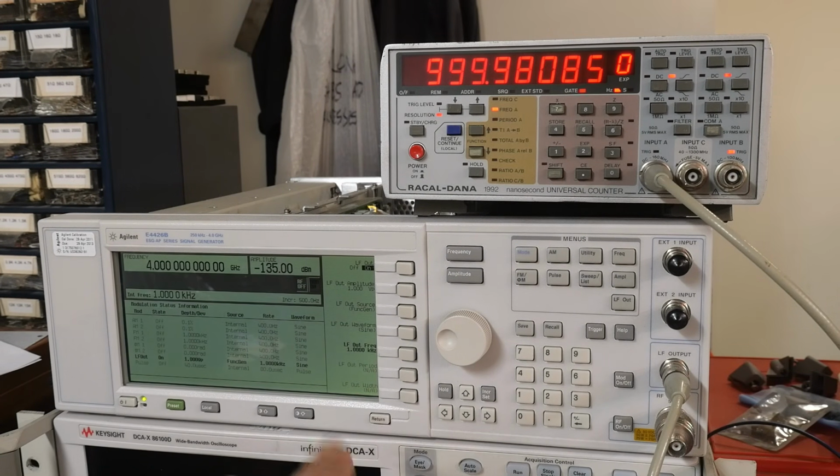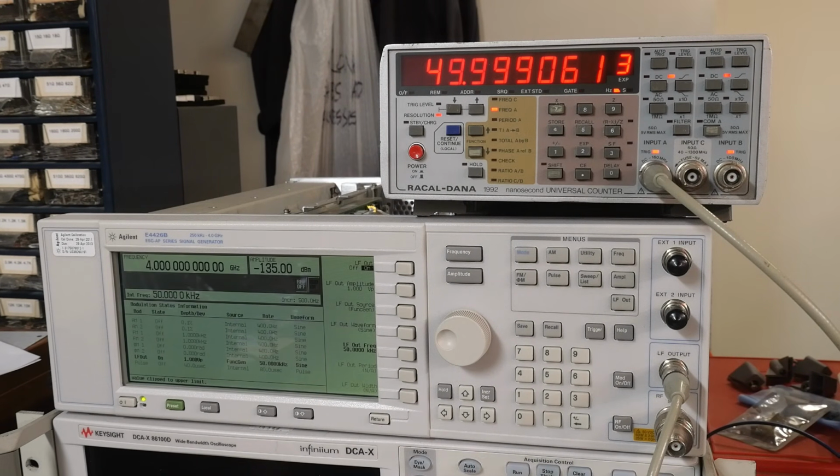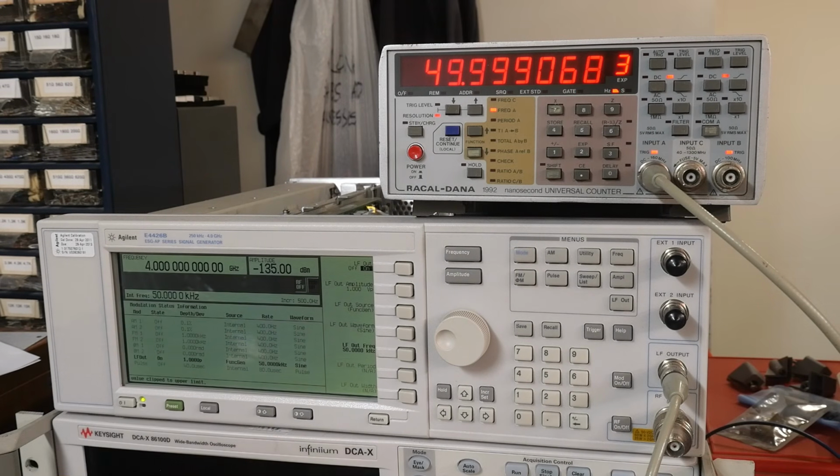I think this tops out. Let's see here. Let's do 100 kilohertz. Yeah, it tops out at 50 kilohertz. That's the maximum that you can output, and the minimum I think is in millihertz. So very, very small. Let's set this back to 1 kilohertz for fun.